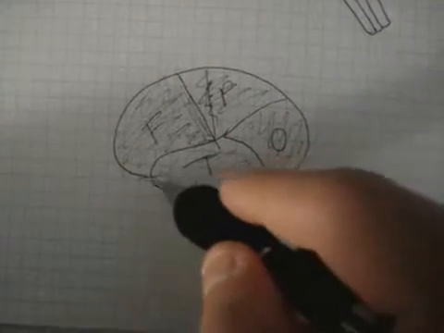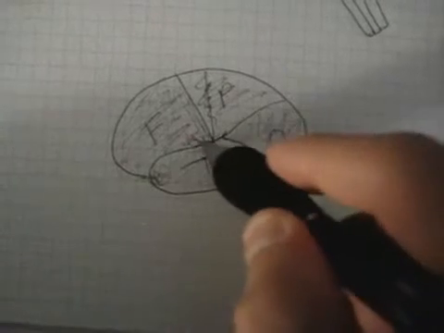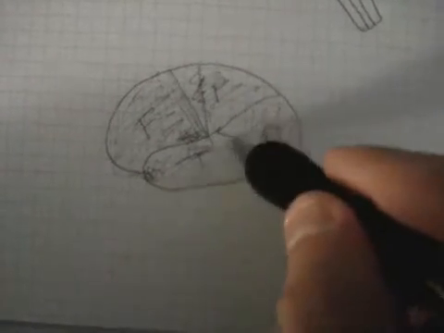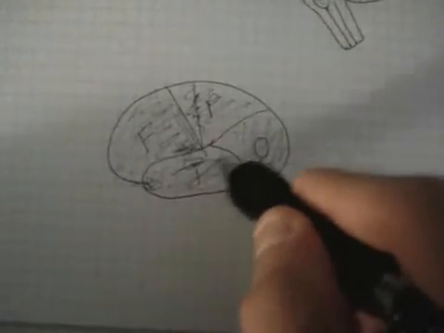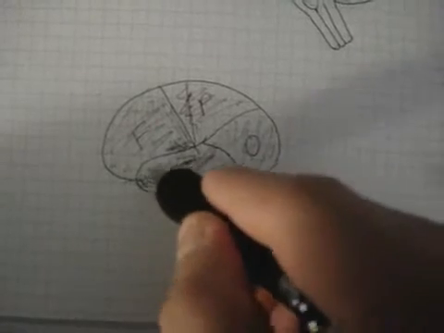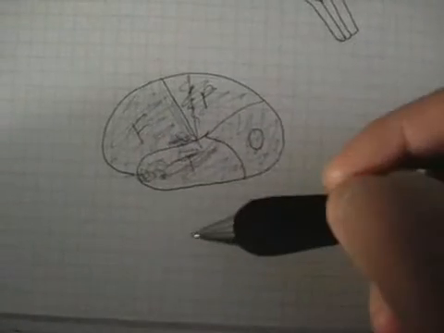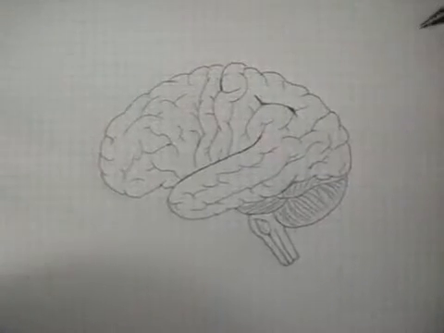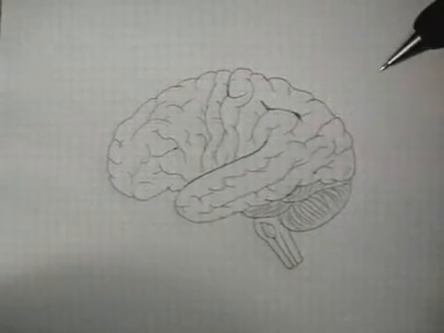There is a smell area here, and there is a taste area here. And then there's also the hippocampus, which is for memory, coming in this area, and also the amygdala, which is for fear. This is the view of the brain seen from the lateral view, from the side.